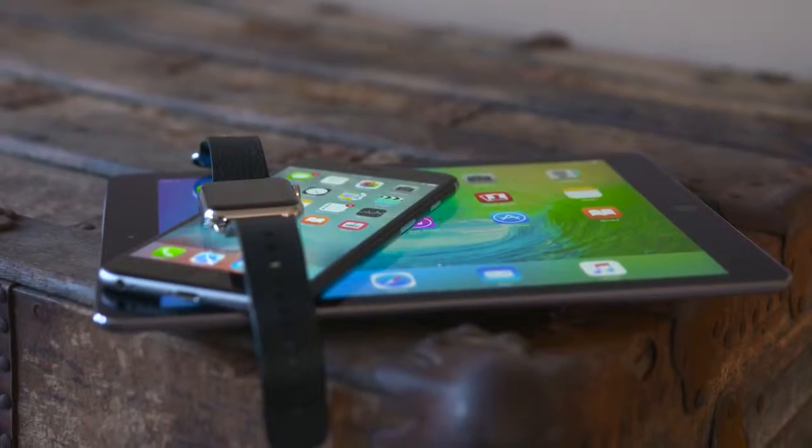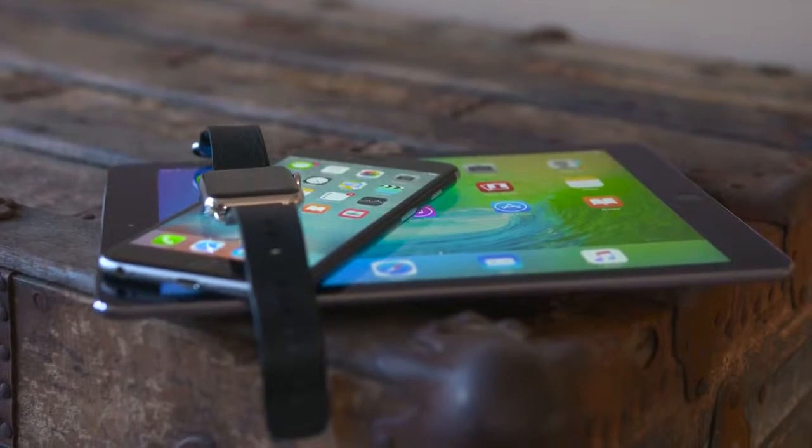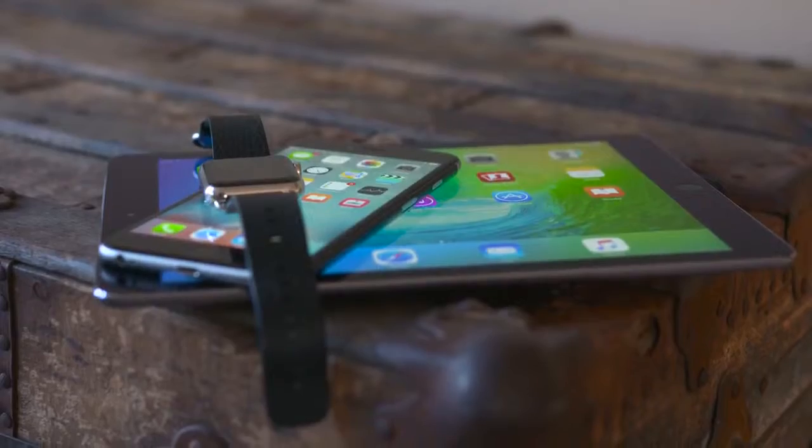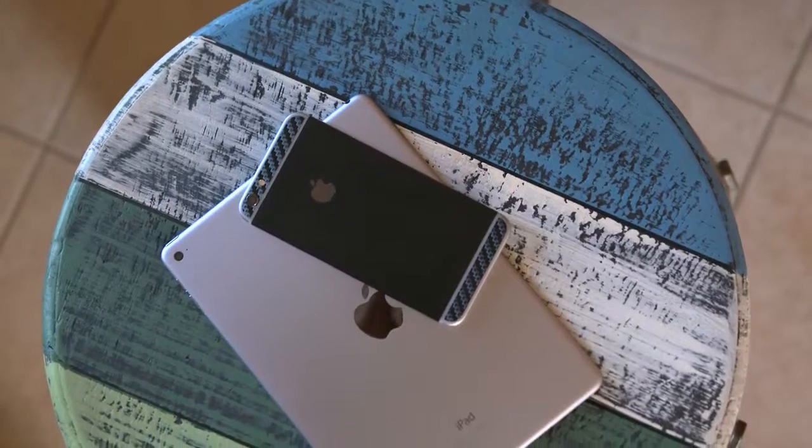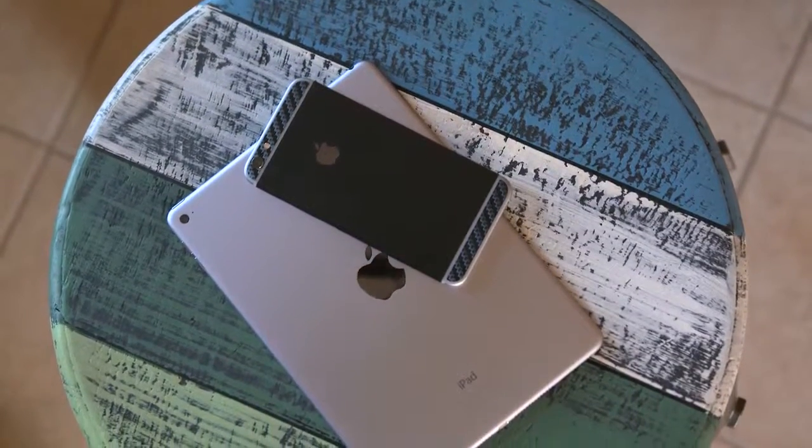Apple's iOS 9 and watchOS 2 updates are finally rolling out, so if you haven't prepared yet, it's time to back up your devices and head on over to the Settings app to get yourself some fresh iOS goodness.